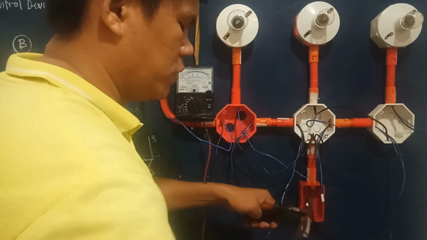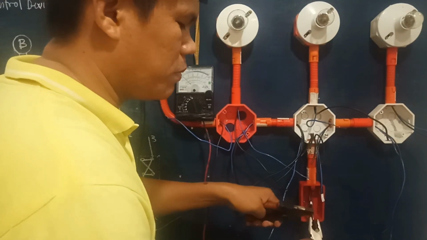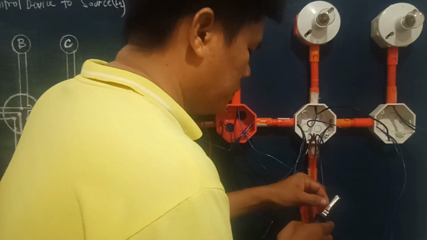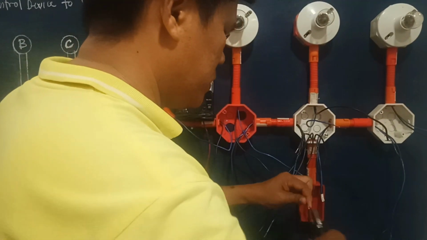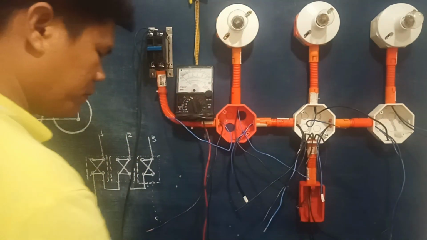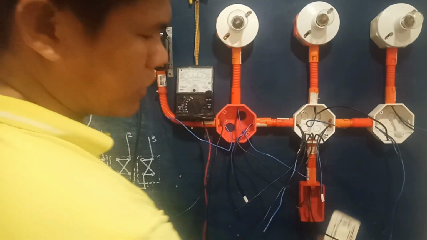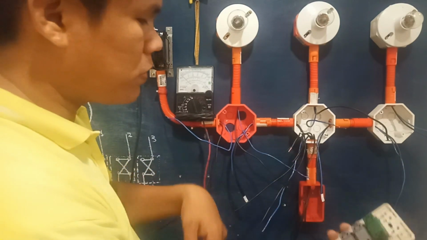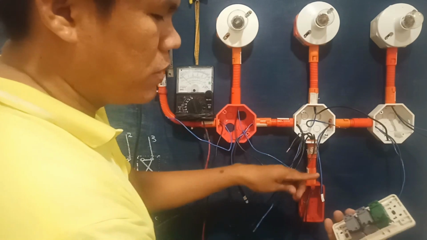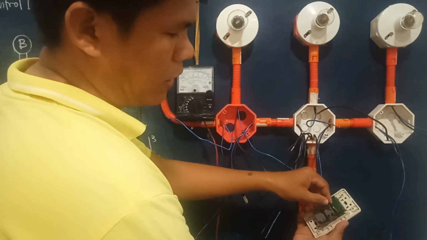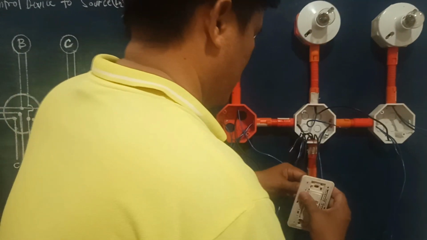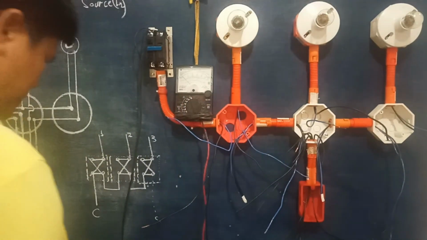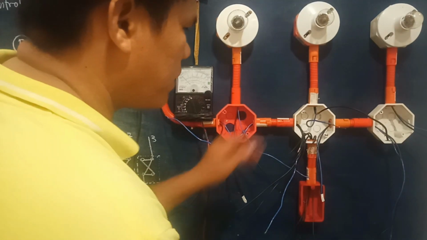So twist and twist only until it is removed. Then this is now intended for our common terminal. So this is it. So we have here in this position the common terminal. Around this side we have the jumper wires already. So this is our common terminal right here. Okay, that's it guys. Then for number 1, we're gonna use this wire for number 1.